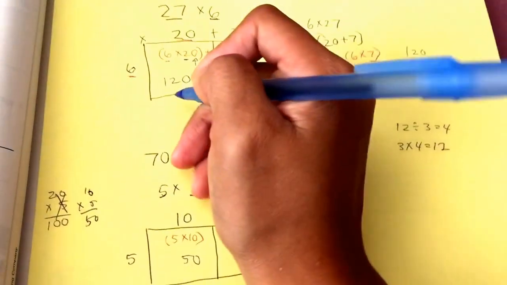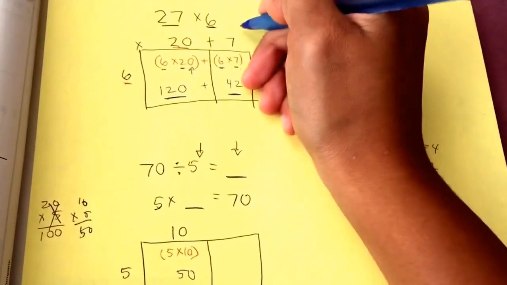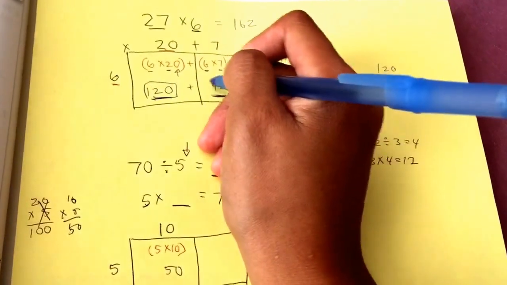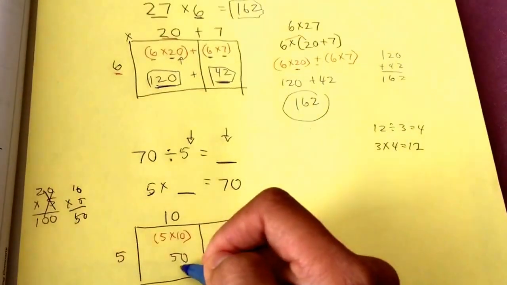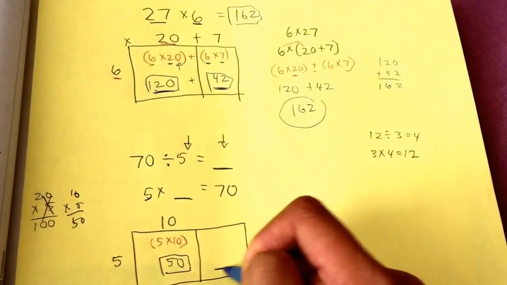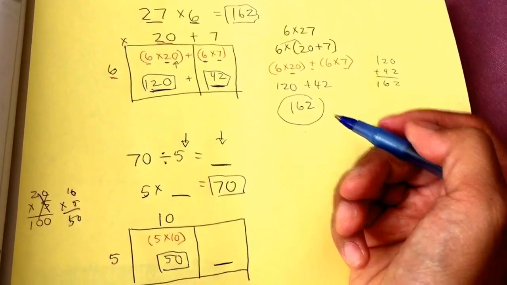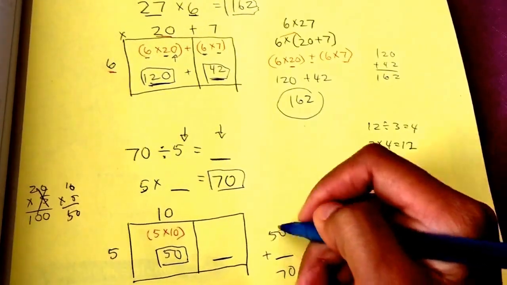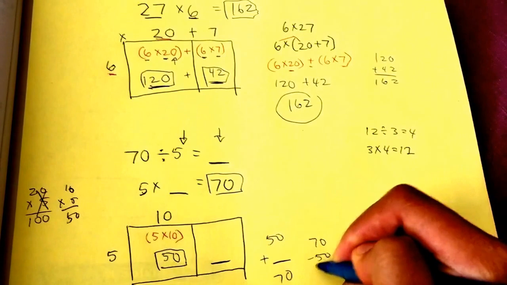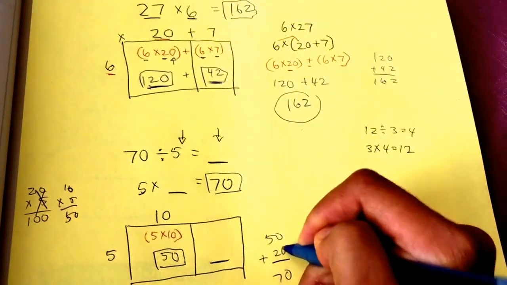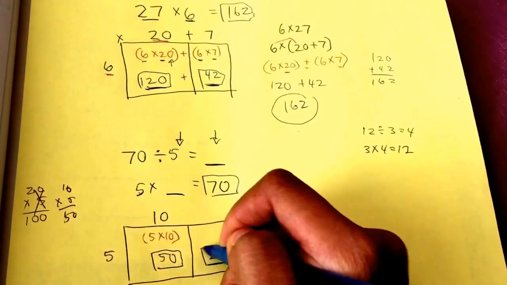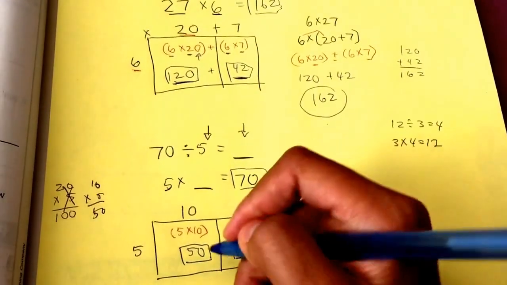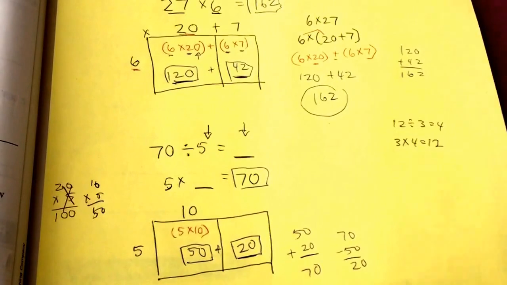The other thing we know is that this number plus this number needs to equal the total. So you can see that the 120 plus the 42 equals the 162. Well, we need to do the same thing here. 50 plus this number needs to equal 70. So 50 plus what number will make 70? And if you don't know, then you could subtract. 70 minus 50 equals 20. Therefore, 50 plus 20 equals 70. This number right here needs to be 20. Because 50 plus 20 will make 70. You see that? That 50 plus that 20 will make the 70.